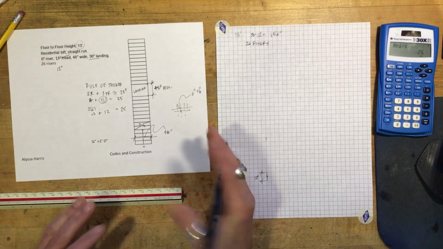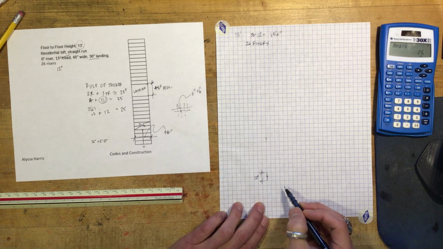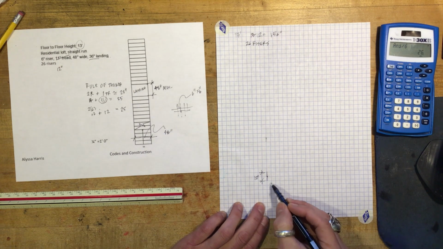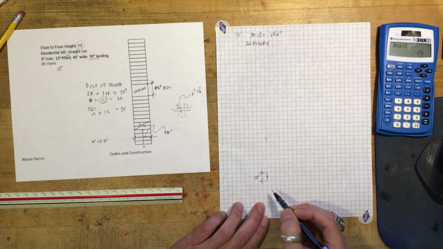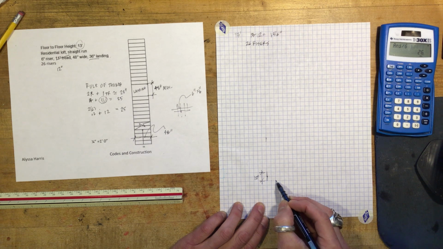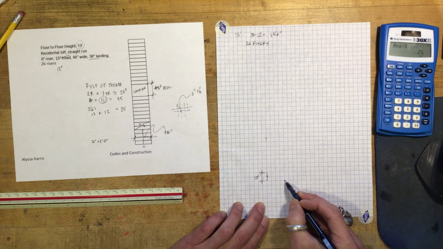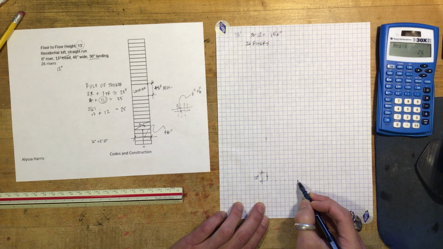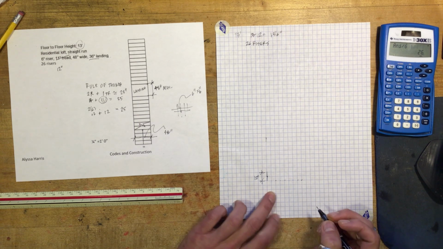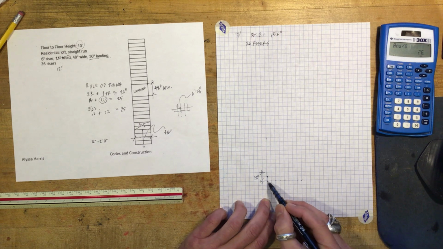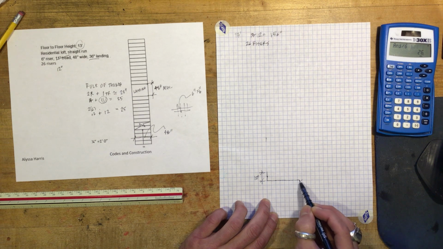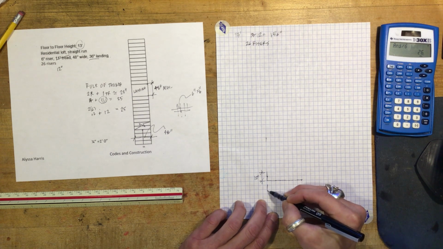Alyssa would like the width of the stair to be 48 inches. That means 1, 2, 3, 4, 5, 6, 7, 8, right? 8 times 6 is 48. So there's 48 inches.